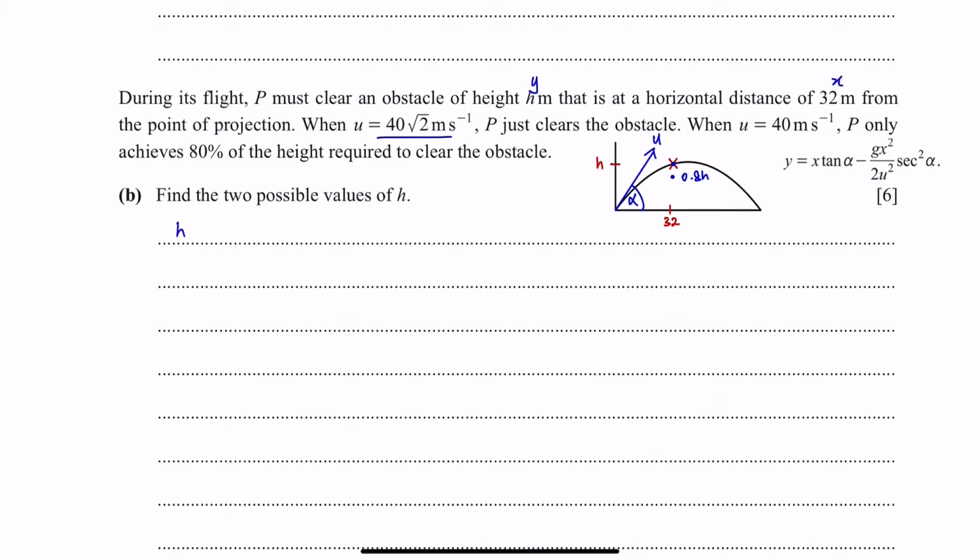So y is h, and x would be 32. 32 tangent alpha minus g would be 10, x is 32, over 2, u is 40 root 2 squared, secant squared alpha.